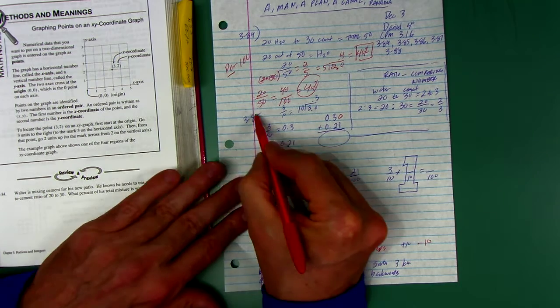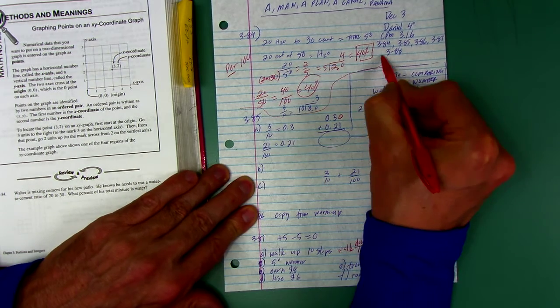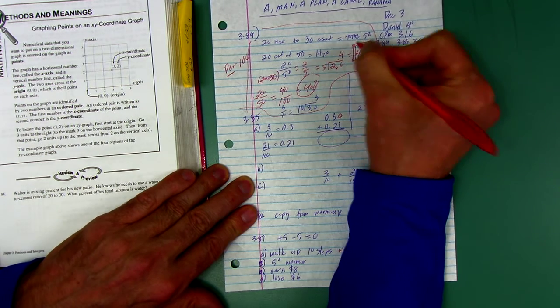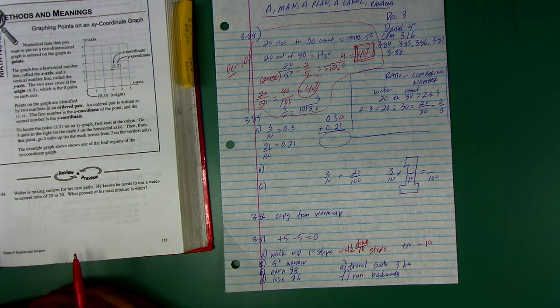Again, put a big box around all your work and a small box around your answer. Great way of organizing your problems.